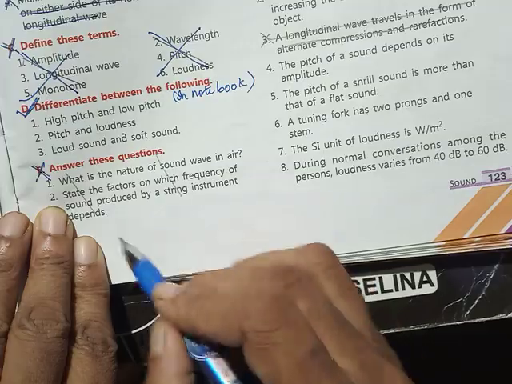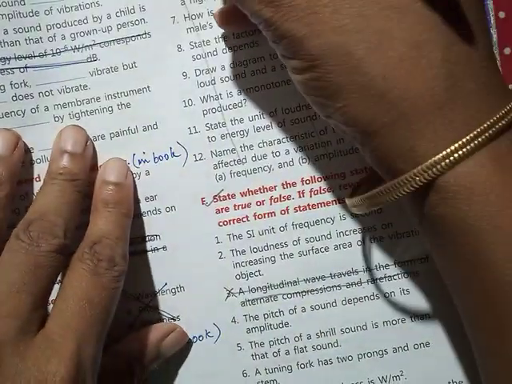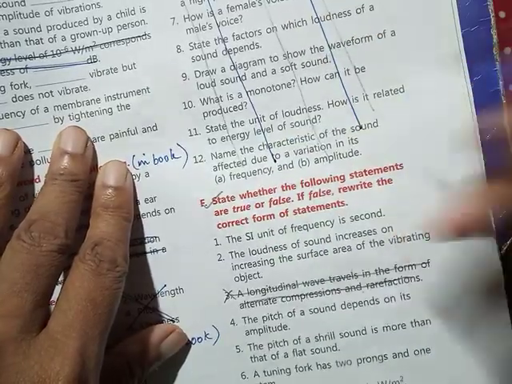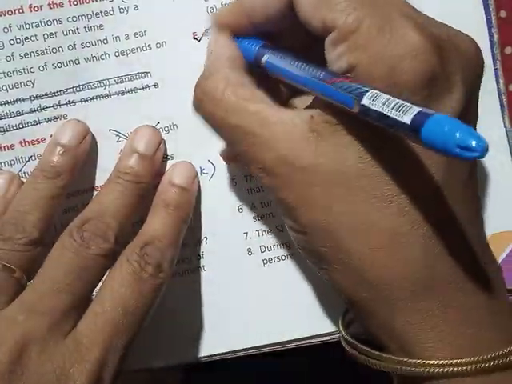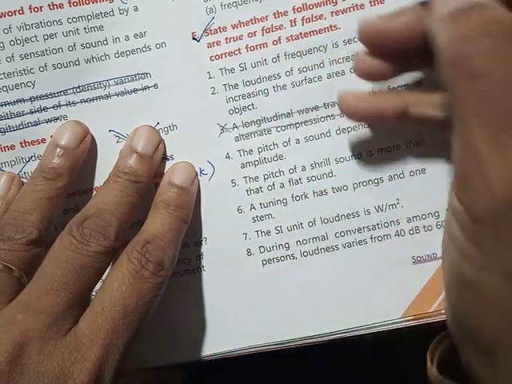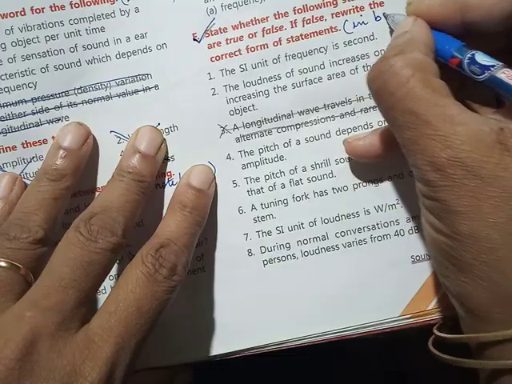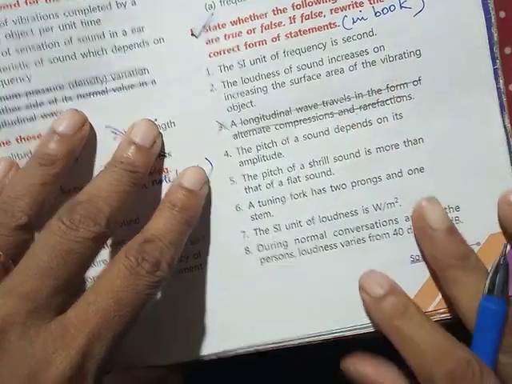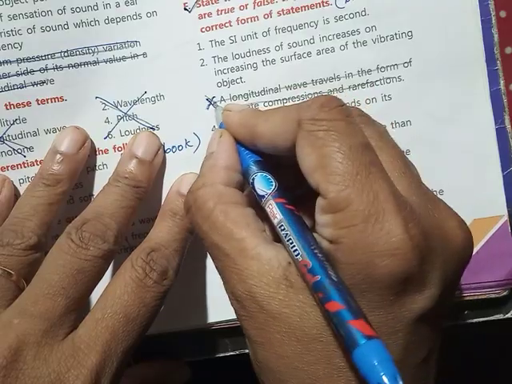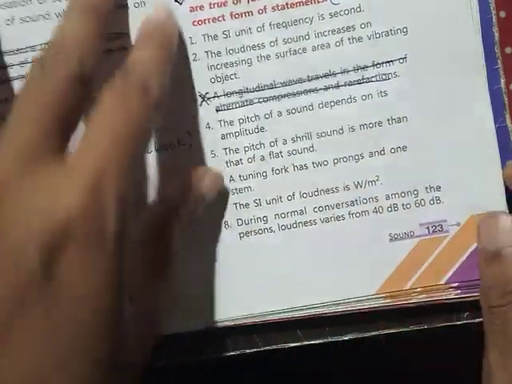Now, E part you can leave because almost all these question answers you've already written in your notebooks. So just leave it. Come next to true or false. If false, you have to rewrite the correct form. This is also in the book. This also you will do in the book itself. In this, strike off the third one. You don't have to do the third one. That's not in your syllabus.